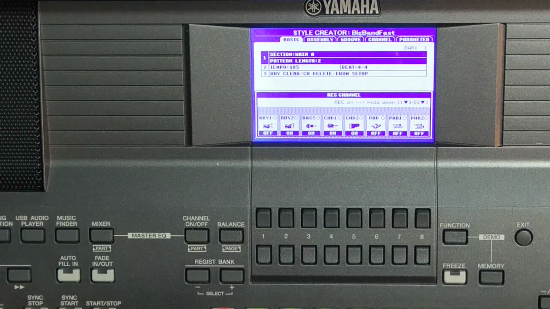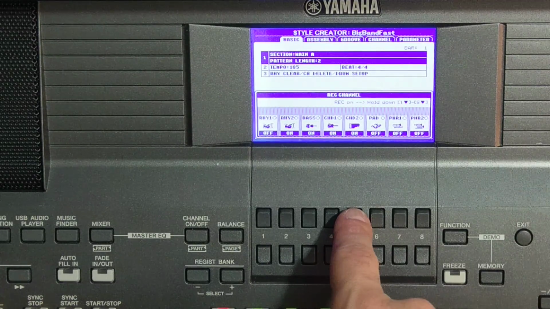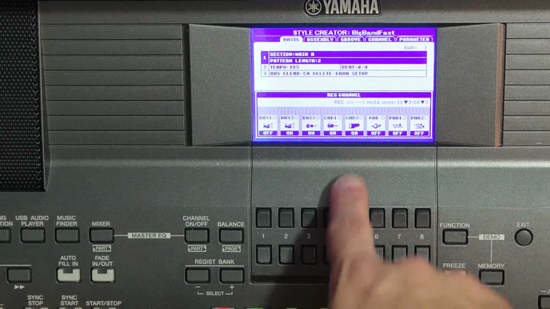To change the assigned MIDI voice in this style, you press the corresponding upper button. In this case it will be 5, because we want to change the grand piano to something else.